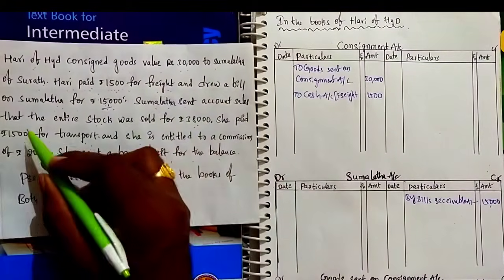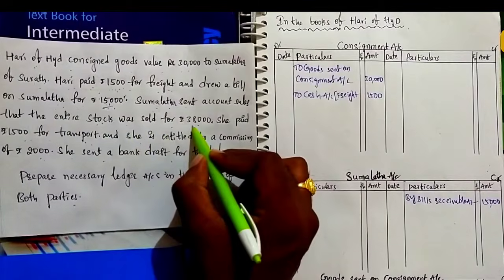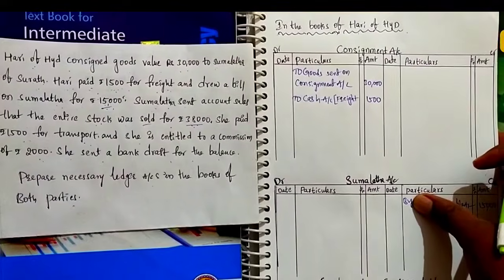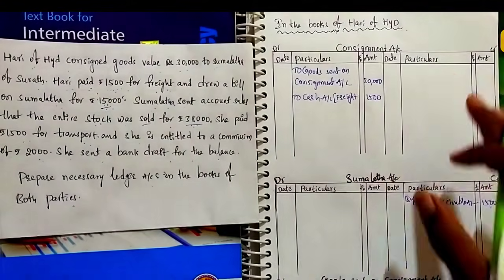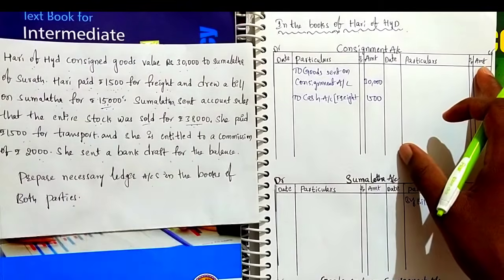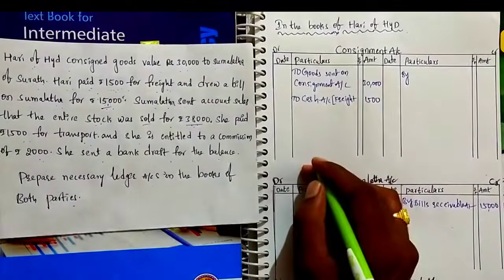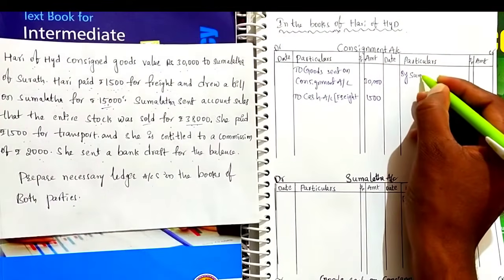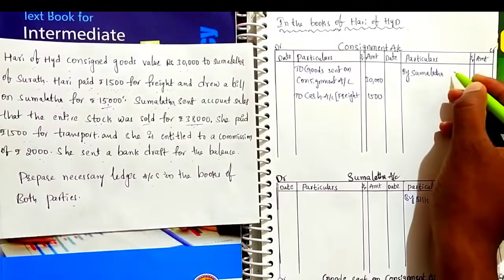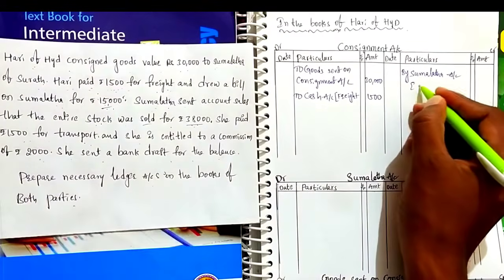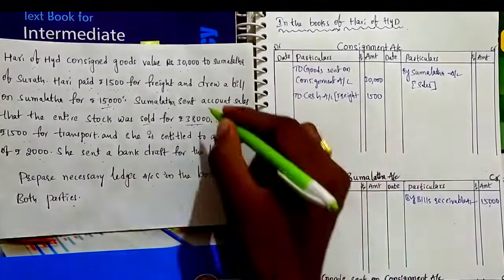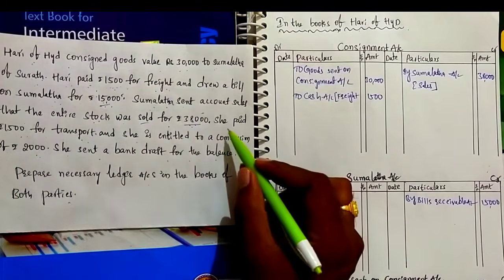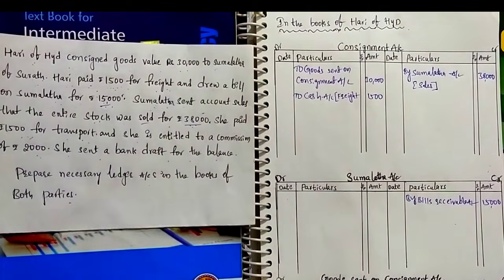Next, Sumalata sent account sales that the entire stock was sold for 38,000. Sales is nothing but income. This is the only income in consignment. So at the time of incomes, consignment account is credited. So we have to write on the credit side. Who sold that? Sumalata. So we have to write Sumalata account in the bracket sales. How much? 38,000.